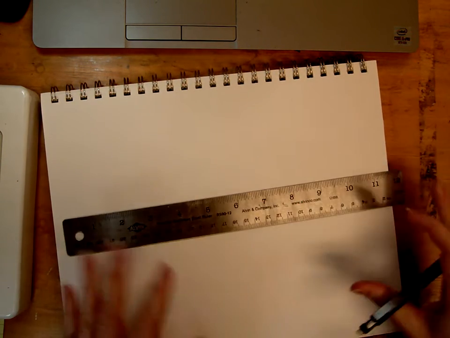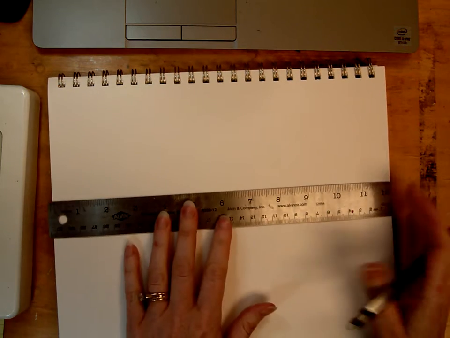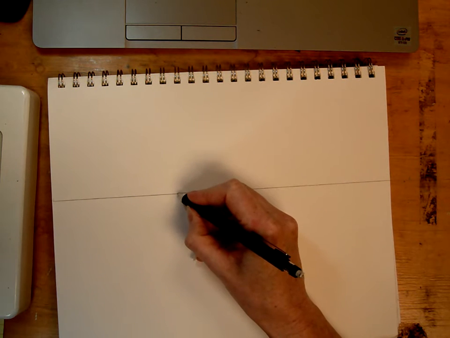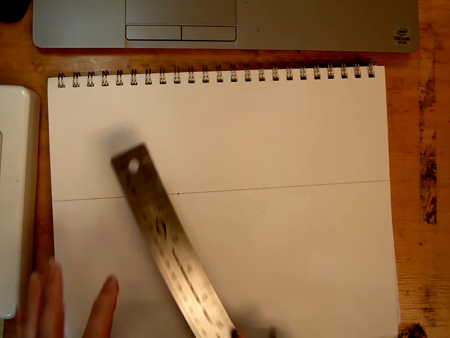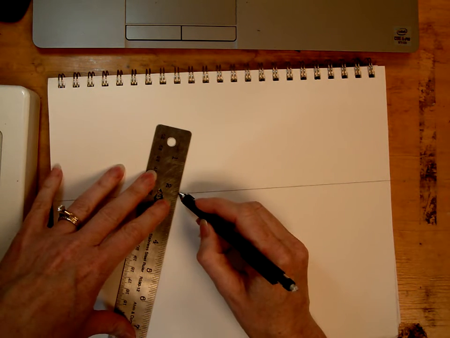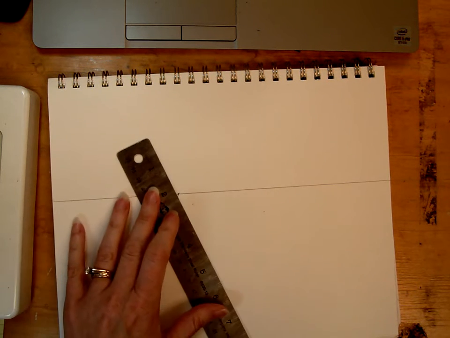Okay, today we're going to work on drawing one-point perspective. To get started, we're going to draw a horizon. This is where Earth and sky meet. We're going to put our vanishing point right here. I'm going to go in and draw my road.